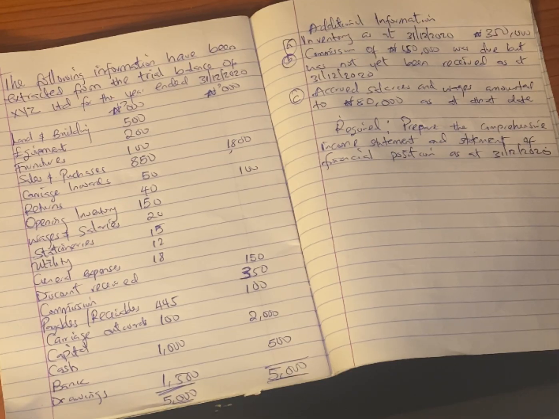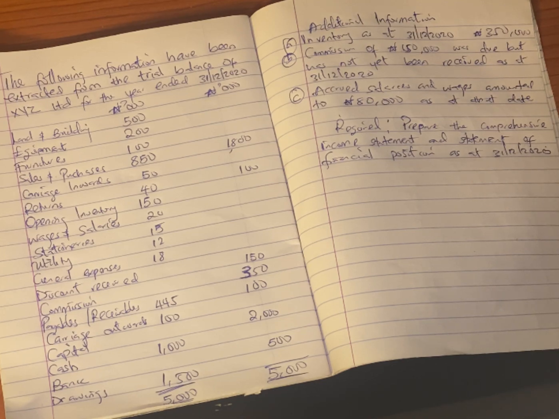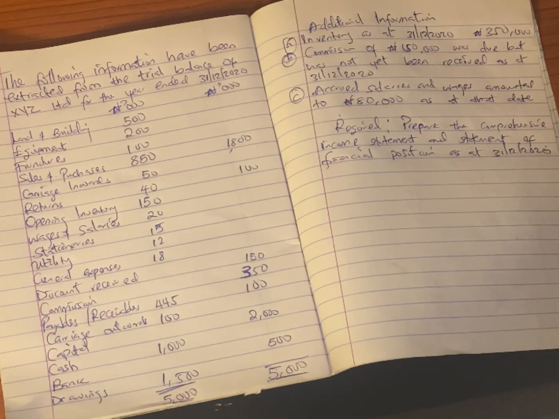Okay, now you have carriage inwards, you have returns, not specified as outward or inward, so you have to know that because returns inward is a reduction in sales, returns inward will be counter entered. Okay, that is on the debit side. In accounting, when we are subtracting, we counter enter. So because we are going to be subtracting returns inward from sales, since sales is on the credit side, returns inward will be on the debit side. In the same way, returns outward is a reduction from purchases. So because purchases is a debit item, we're going to be crediting returns outward.